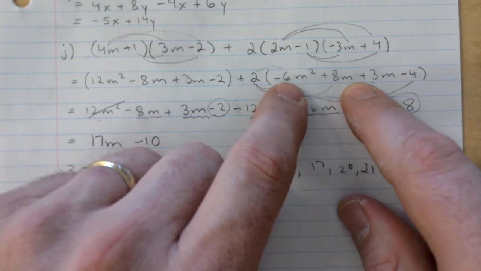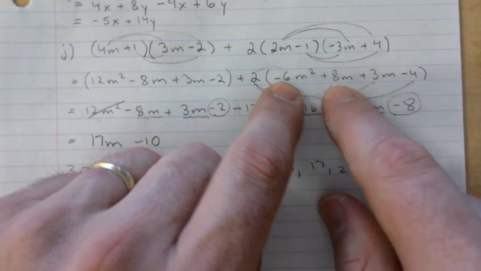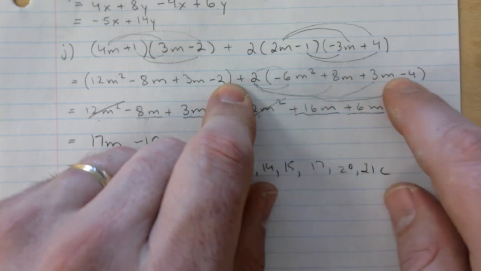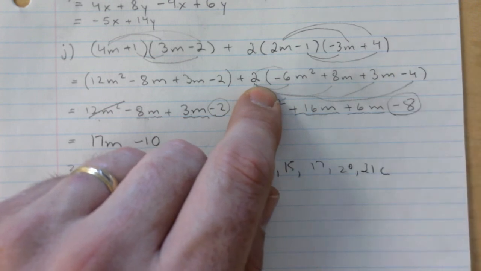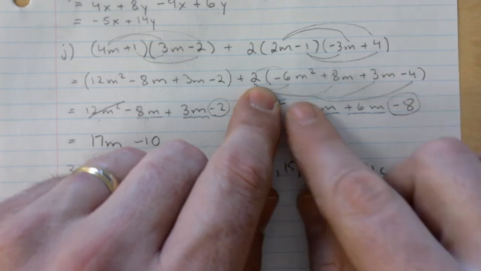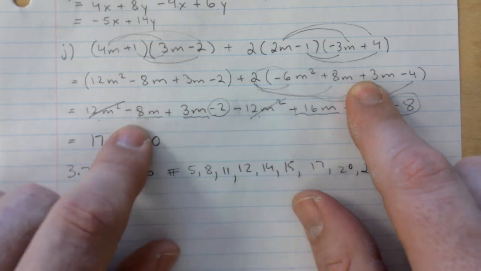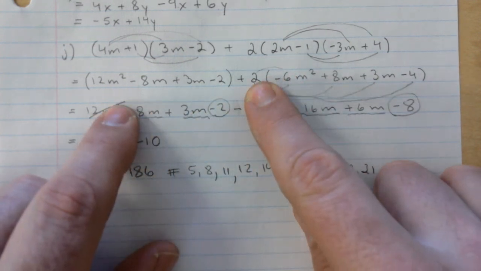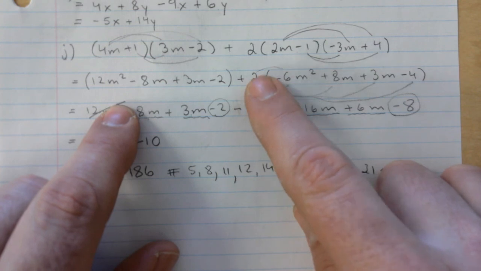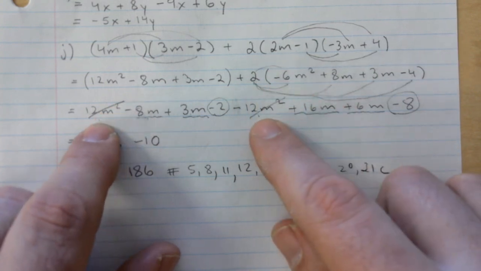If you want to combine like terms first and then distribute the 2 across, that is fine. I don't mind either way. It's probably less work if you combine like terms and then distribute the coefficient, that number in front of the bracket, across.